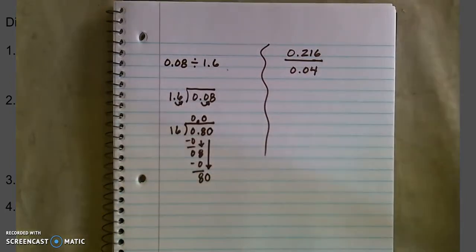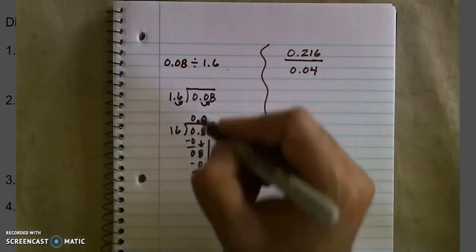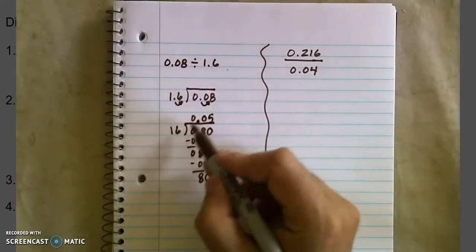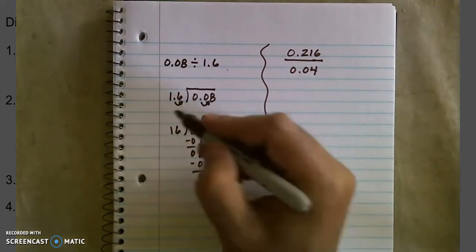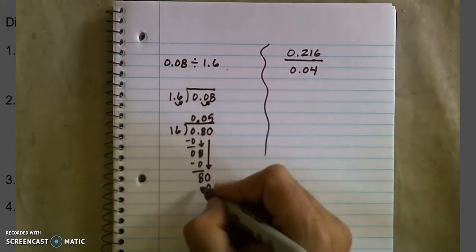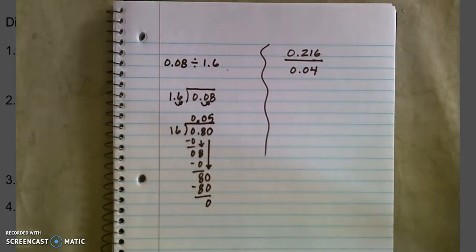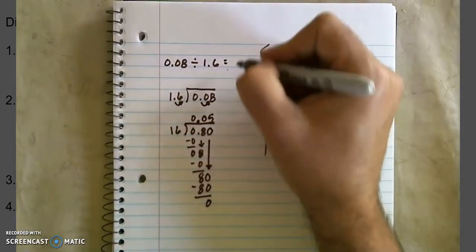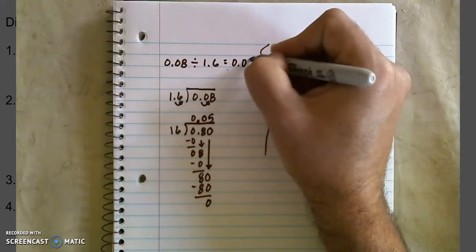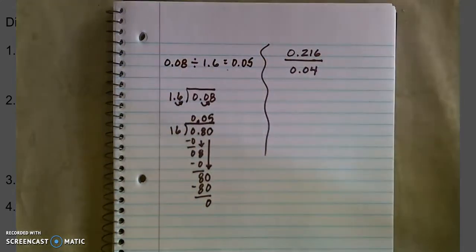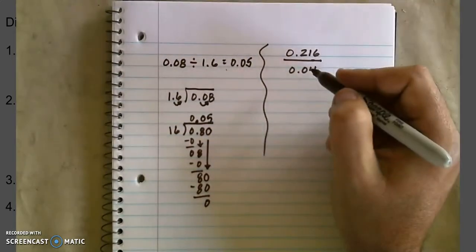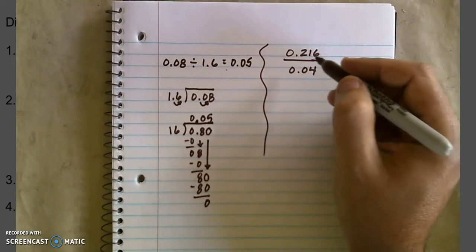How many times does 16 go into 80? Well, let's try 5. 5 times 6 is 30. Carry 3. 5 times 1 is 5. Plus 3 is 8, so 80. So my answer to this original problem is what I have here: 0 and 5/100ths.